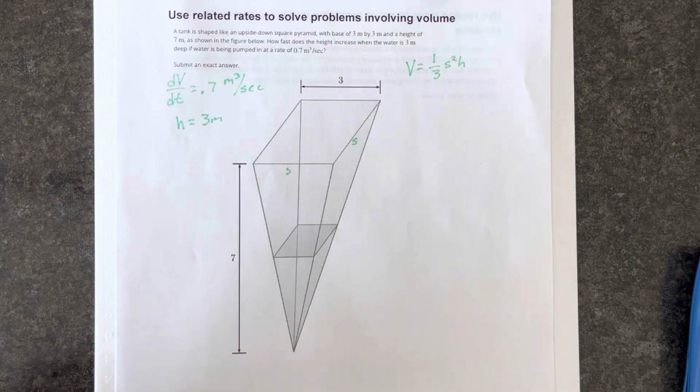So what we want to figure out is a ratio between the height and basically the base of this thing.